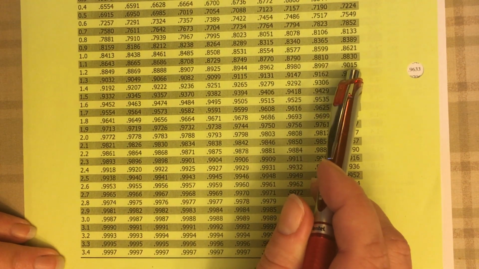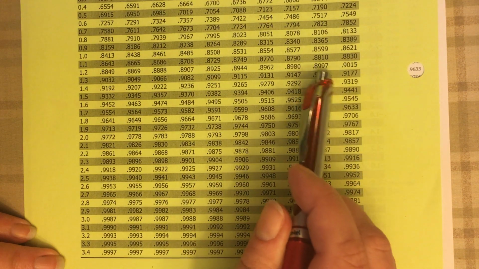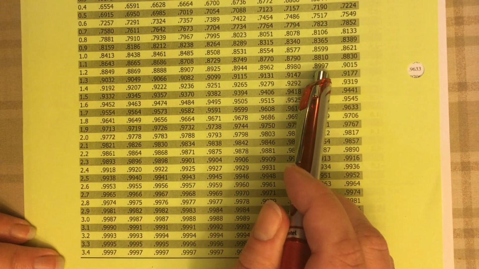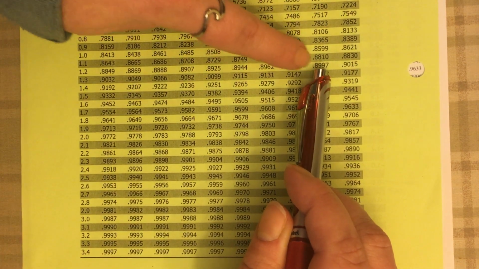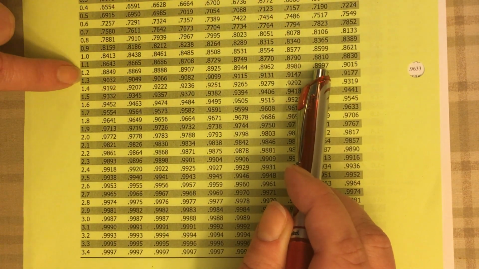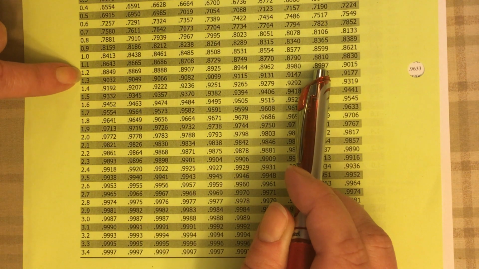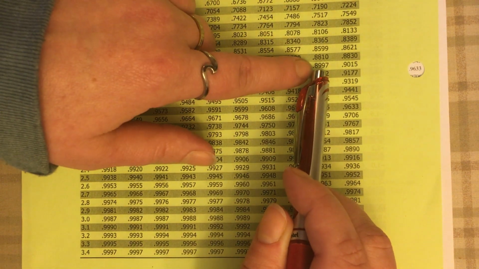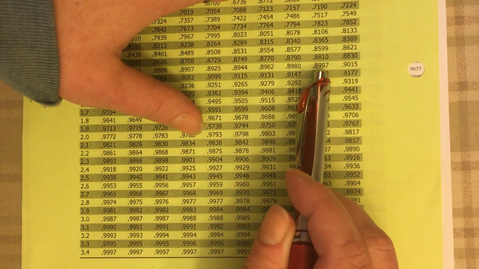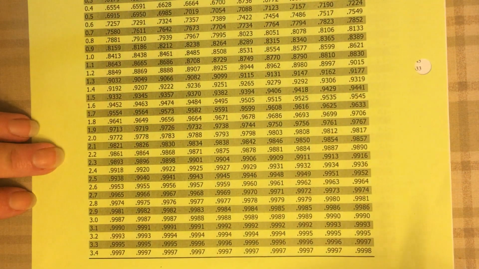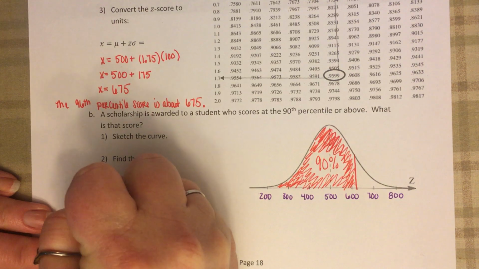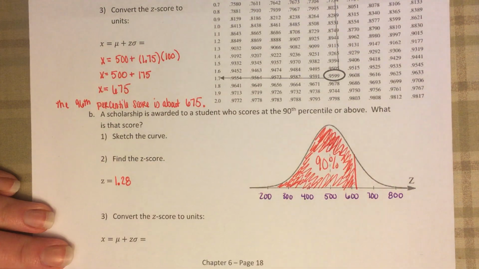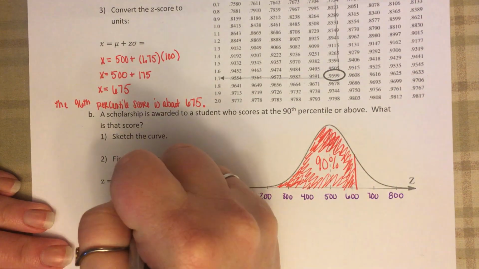This value over here on the right is just a little bit too large, so we are going to use this one on the left. Using this one, if we go across this row, we are in the green row that starts with 1.2, and then if we look up, we get 0.08. So our z-score is going to be 1.28 that we are going to get from our table.